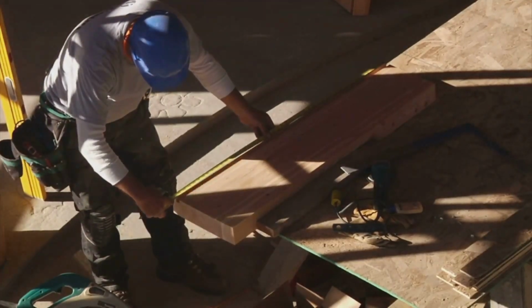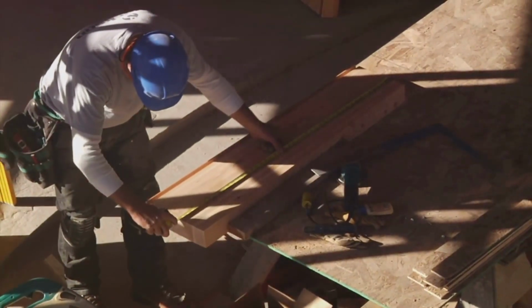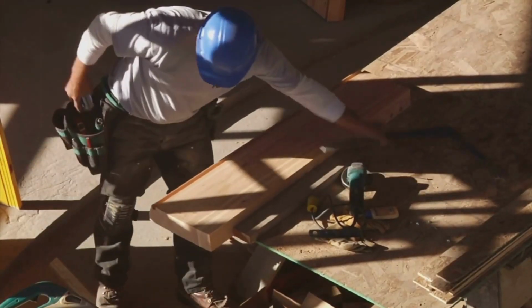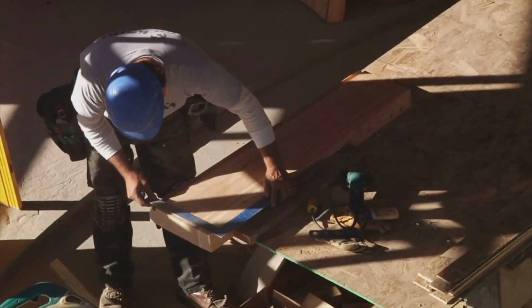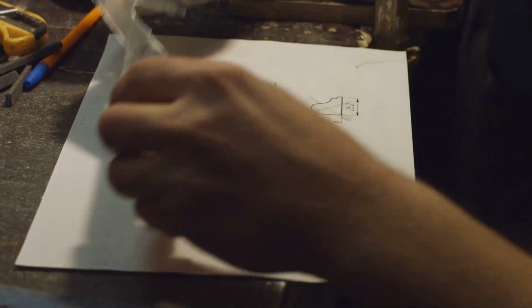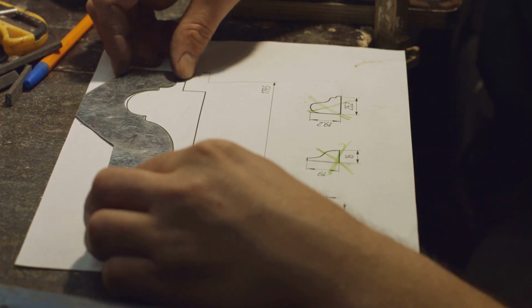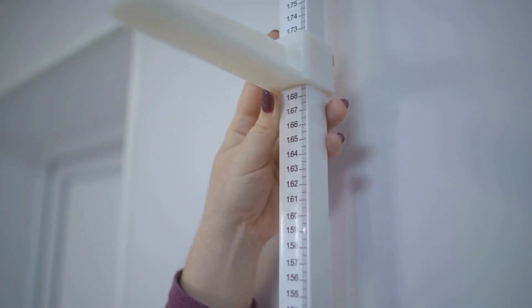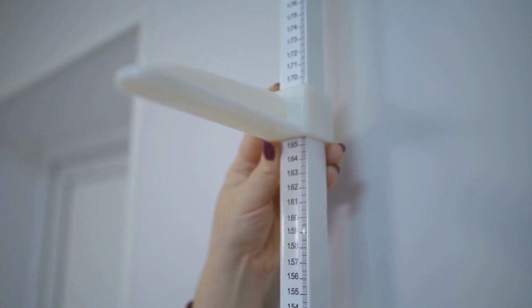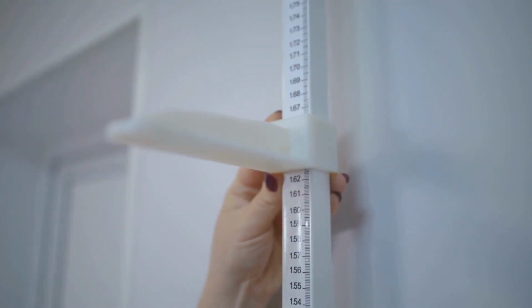However, in construction and real estate, the U.S. customary system is often used because it aligns with traditional building practices and materials. In summary, both systems have their unique advantages and are used in different contexts to suit specific needs. Understanding when and why each system is used can help you navigate measurements more effectively.